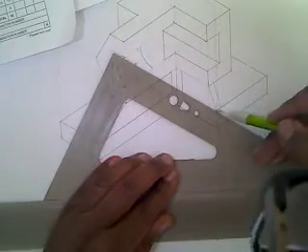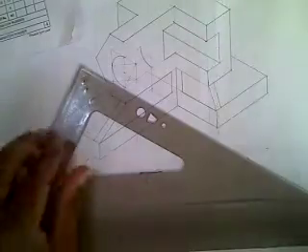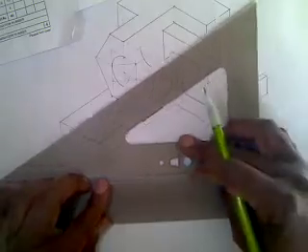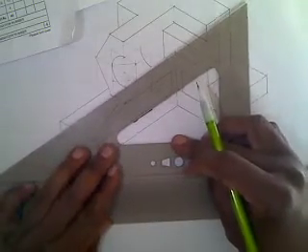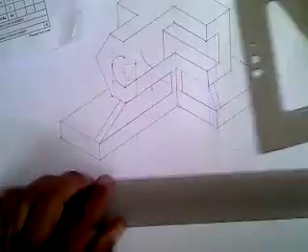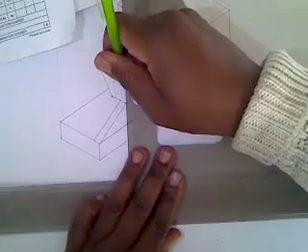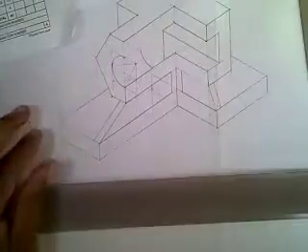This part of the web will not be sectioned. Now, this one will go right, it will move to that side. And now we're just completing our drawing.